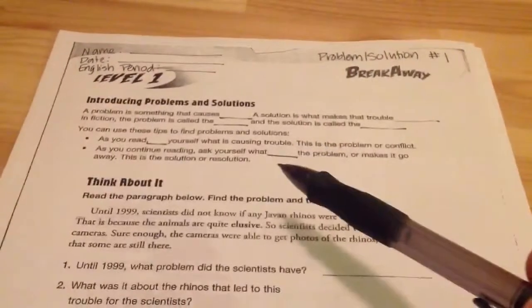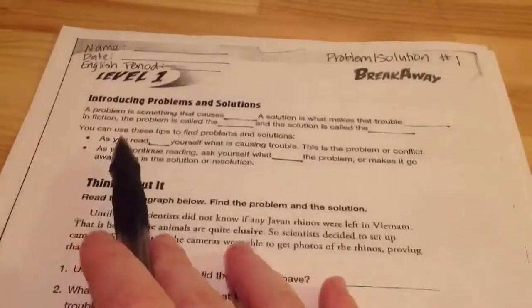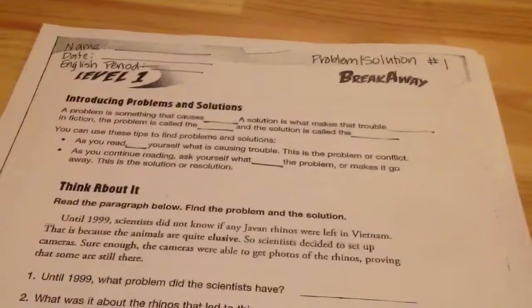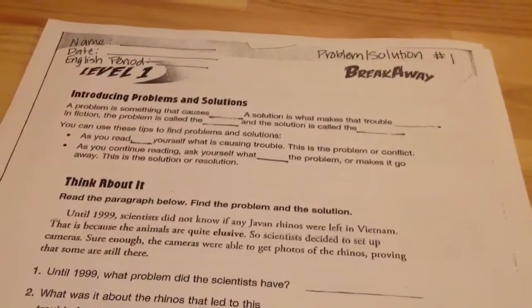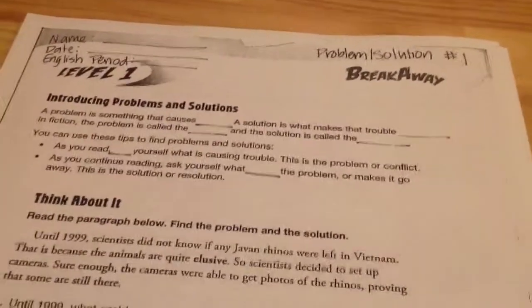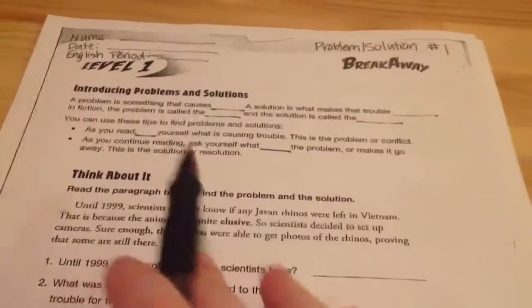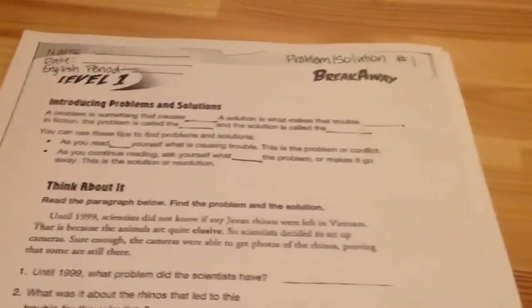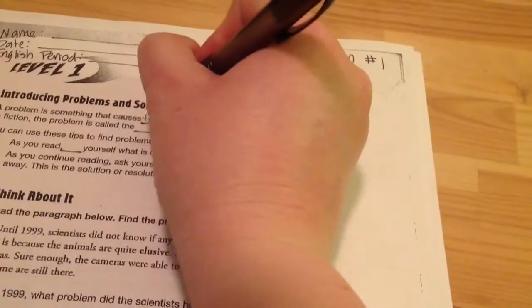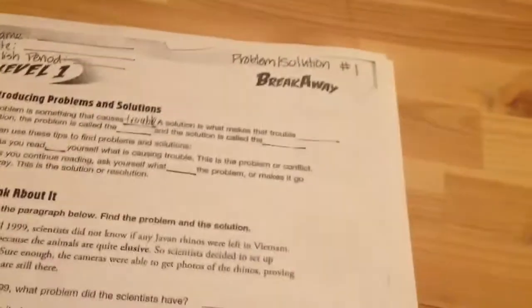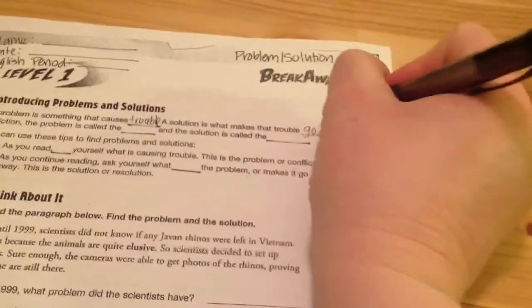We're going to start by taking notes, so let's look at introducing problems and solutions. A problem is something that causes trouble. Let's go ahead and write that in. A solution is something that makes trouble go away.